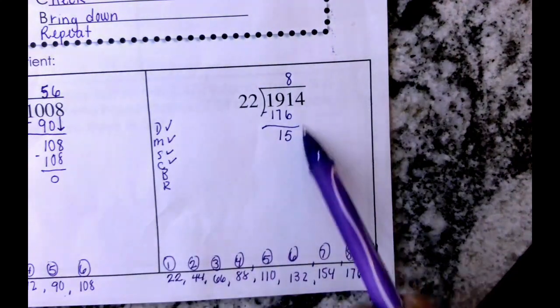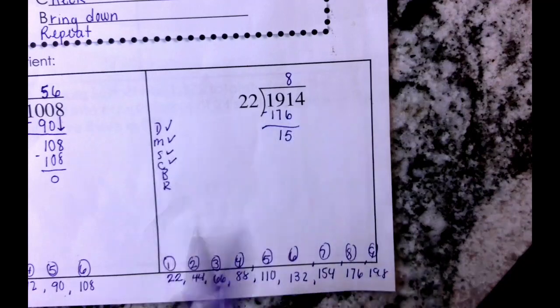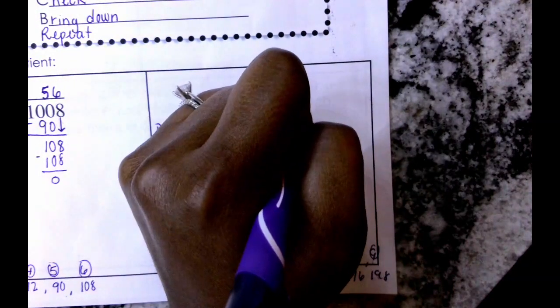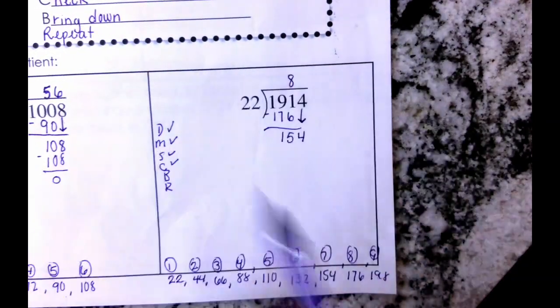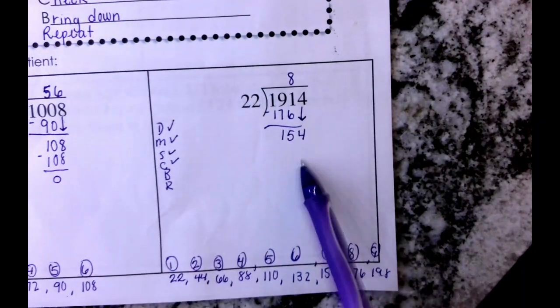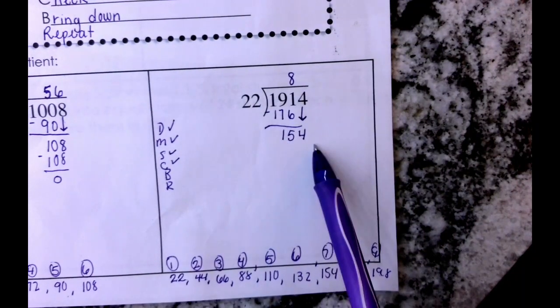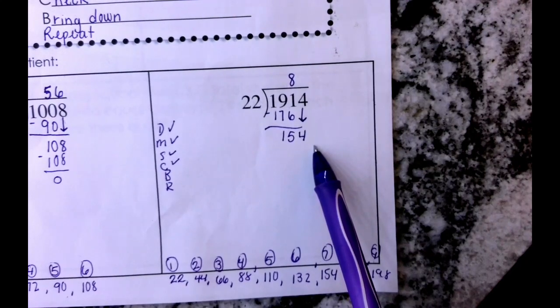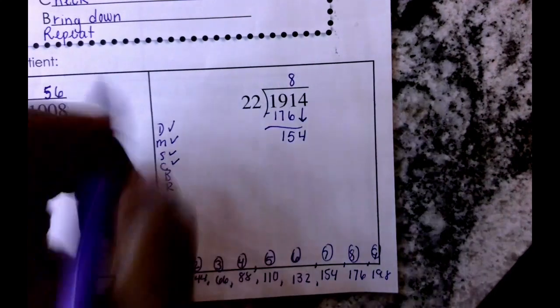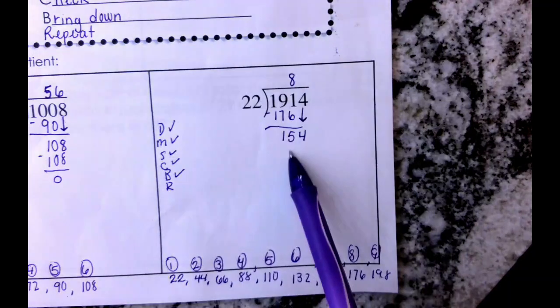And now we're going to bring a number down. So since we went into 191, we haven't accounted for this 4 yet. We're going to go ahead and bring it down. And now we have 154. So our new problem is how many 22s can we get out of 154, which is a lot easier to work with. So we're going to repeat this process all over again with 154.